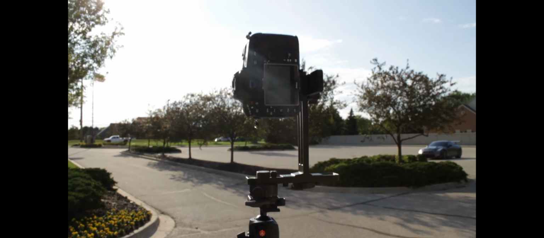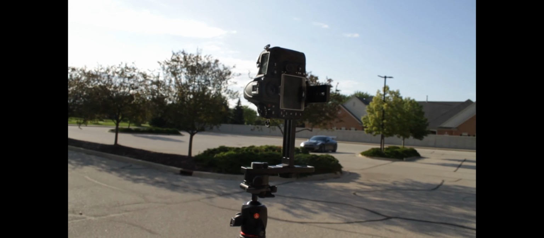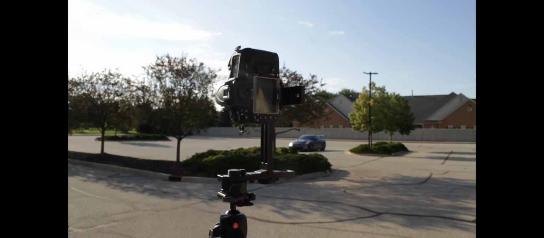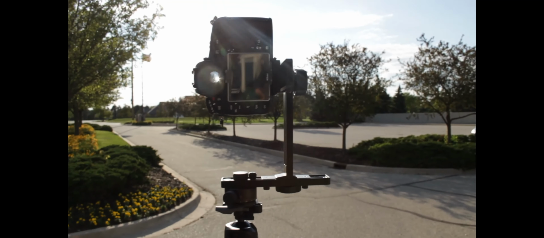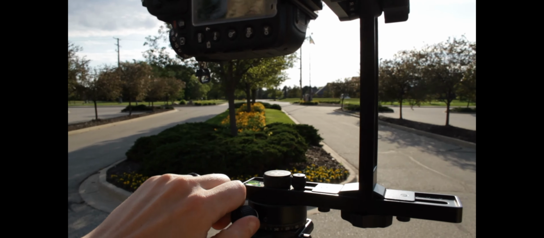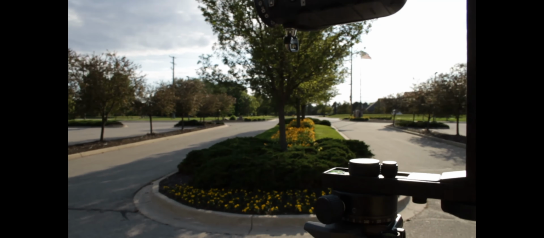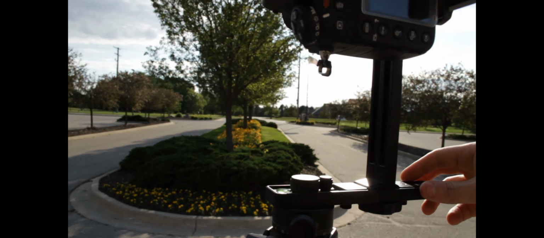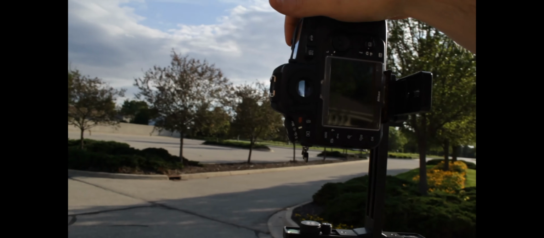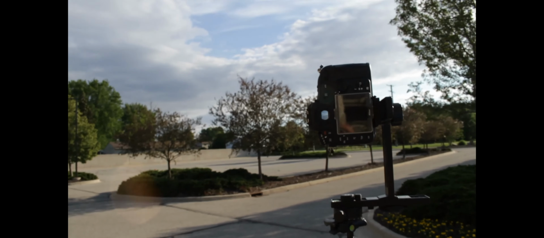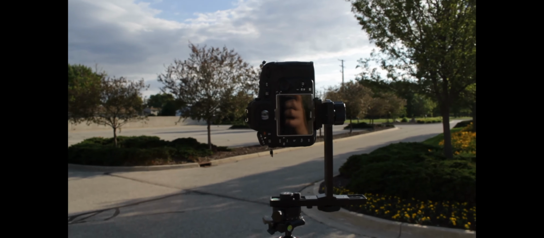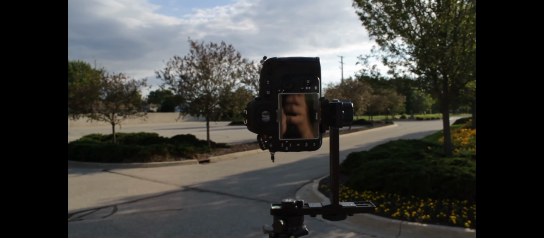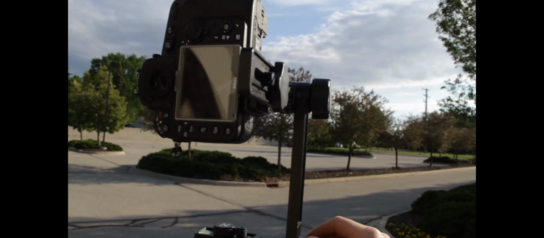I don't really care about overexposed shots since I'm really focused on neutral light and the light source. I don't overexpose my HDRI for reflection purposes, so if I don't get all the details in the shadows, I really don't care because it doesn't do anything for me. So now I just rotate it like so, fire off again. All right, there we go.